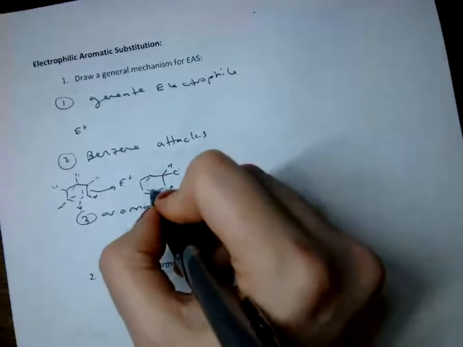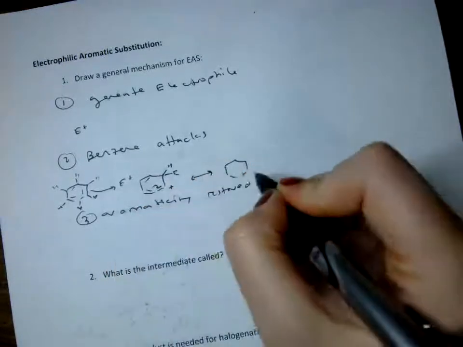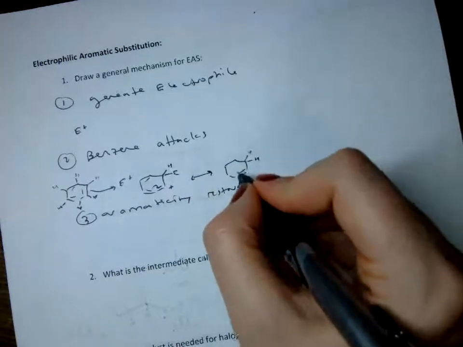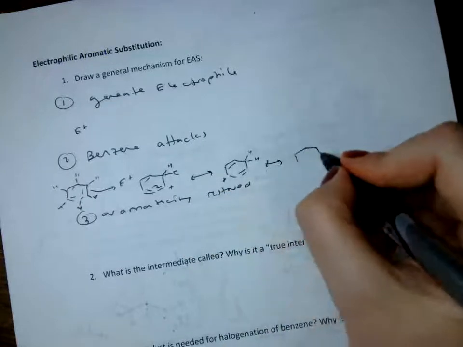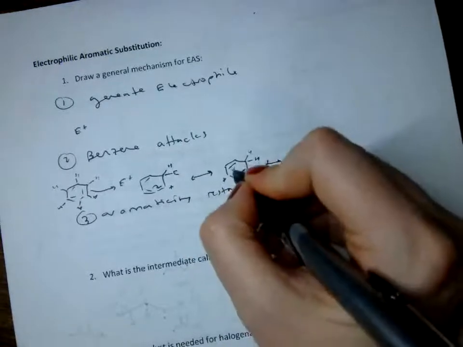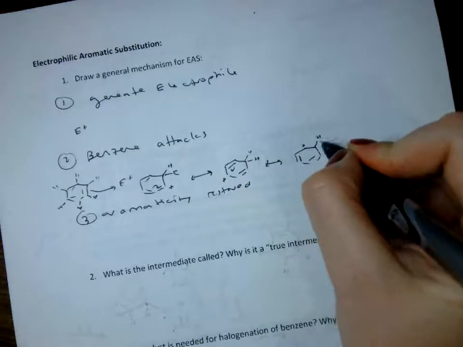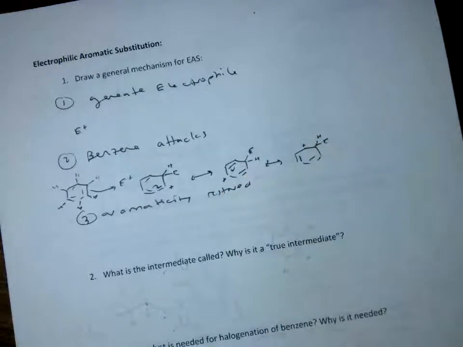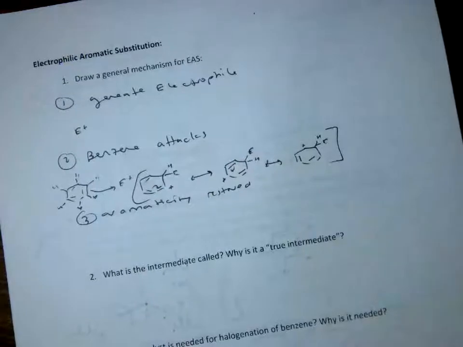And it is important to note that this is resonance. You can just draw dots around to show that it's a resonance hybrid, but it will really come into play when we do substitution on different carbons. That looks like an H, but so there you go. That's the resonance structures of this. So benzene attacks, and you have all the resonance structures.